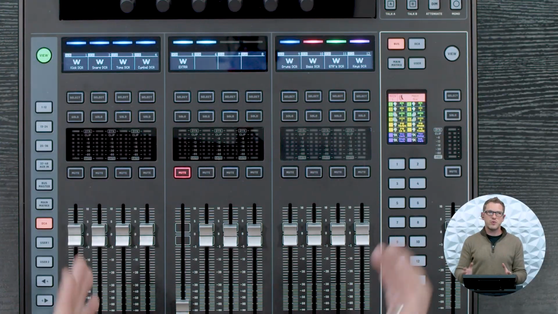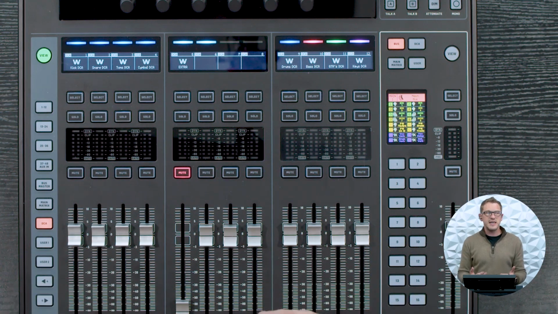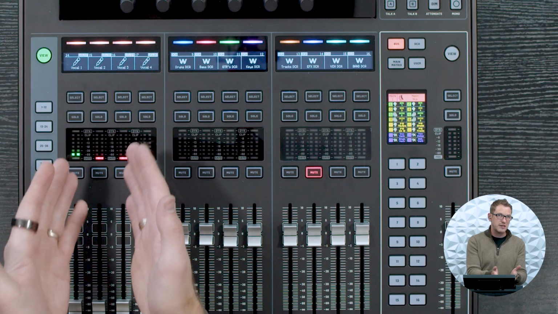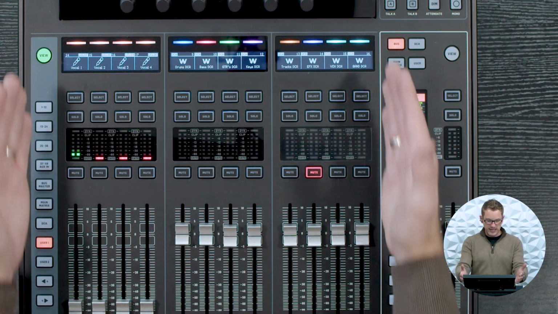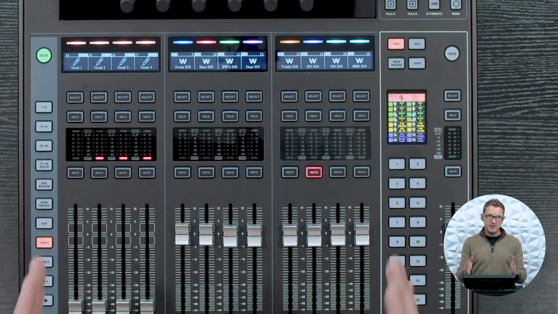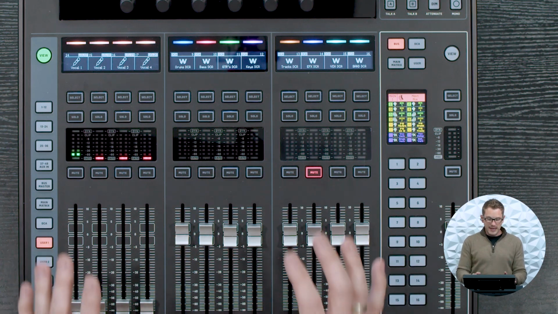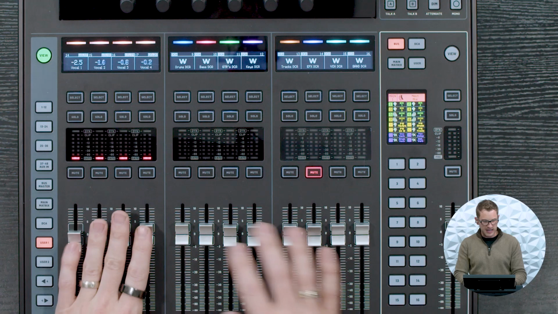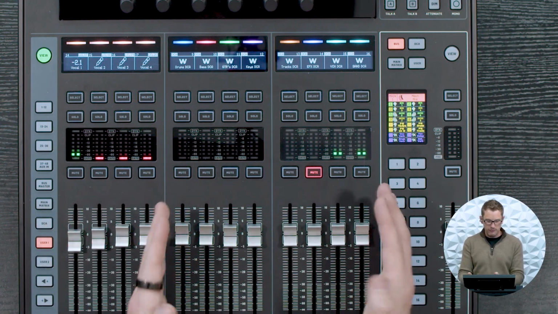Now, another thing that's great about the Behringer WING with our DCAs is that we can go in and add any of our DCAs next to our channels on our user layers. So for instance, this is my main spot that I am mixing from when I have my board set up. So all I do is have my 4 vocals, and then here is all of my band.